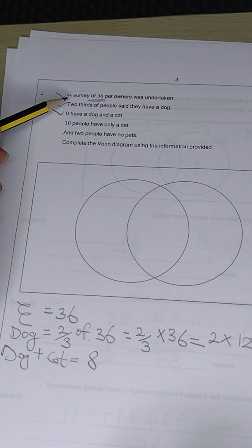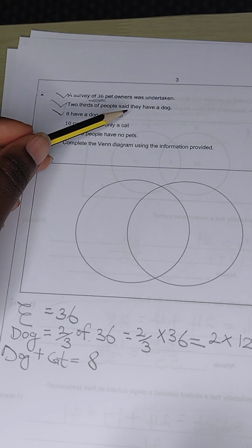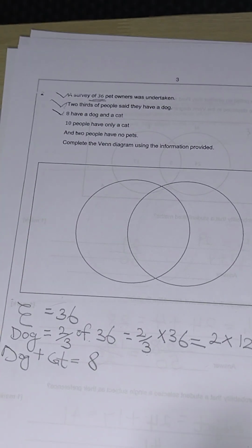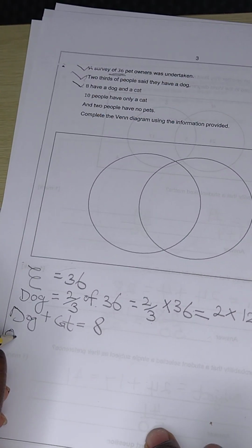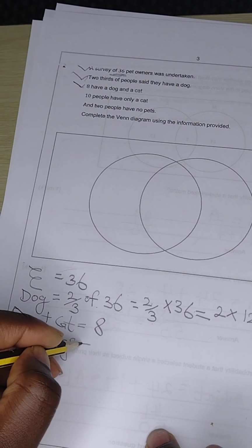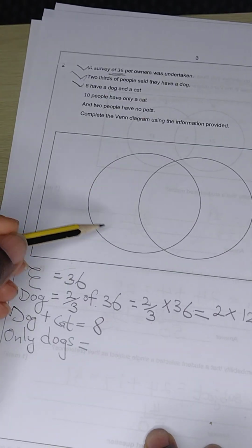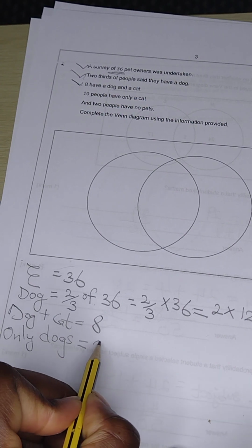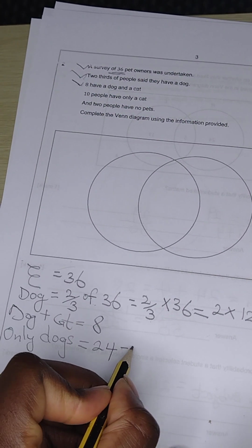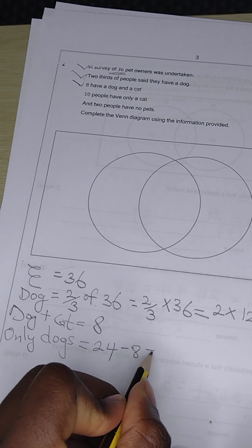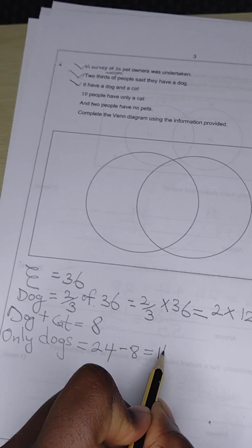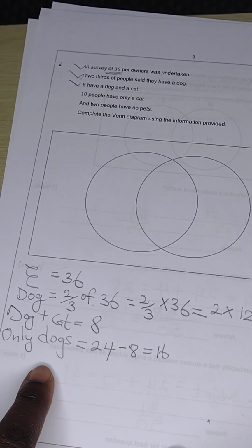then out of 24 that have dogs, the ones that have only dogs, so I think we're going to do that here. So only dogs. So even though they didn't say it, you would expect to be able to put it somewhere. So only dogs would be your 24 for those who have dogs, subtract 8 for those who have both dogs and cats. So that would then give us 16 for only dogs.